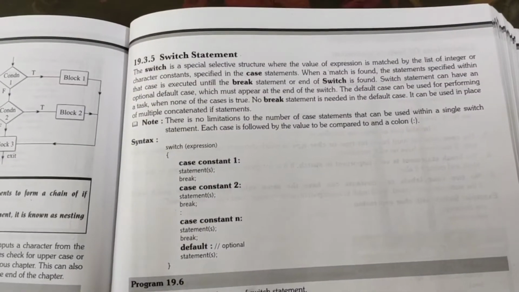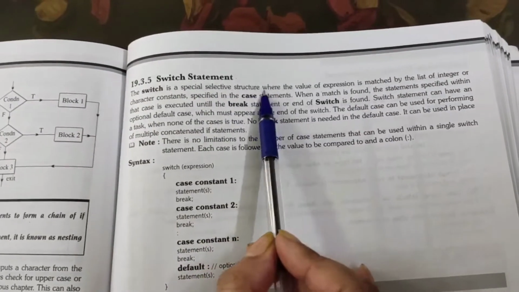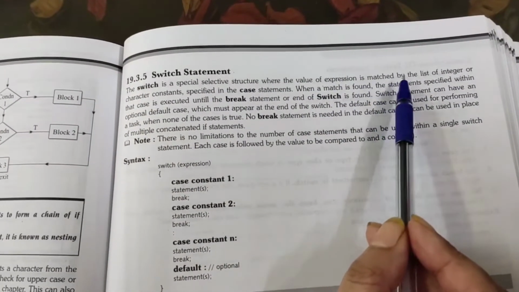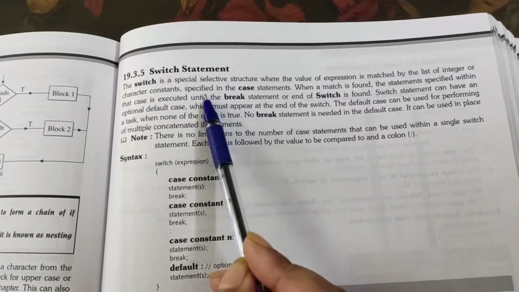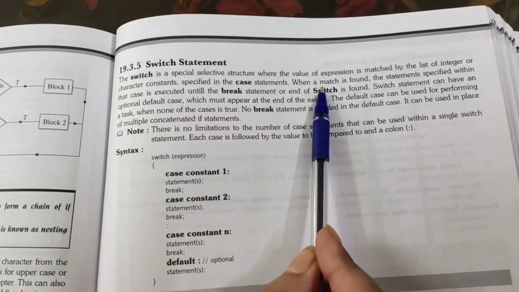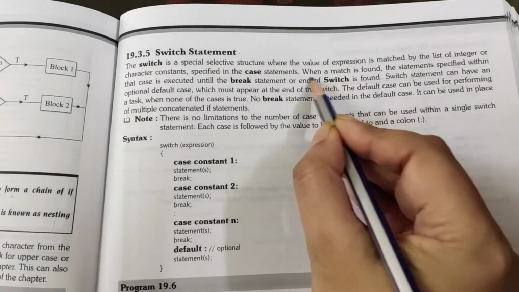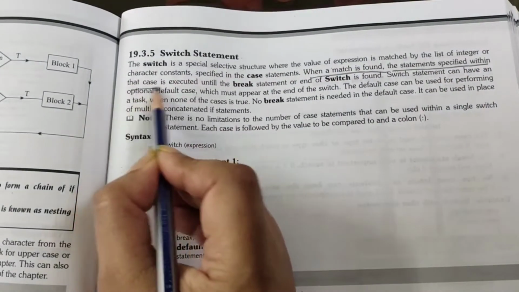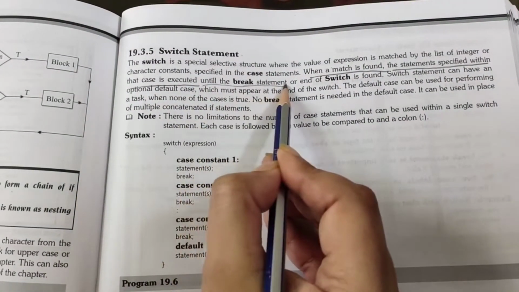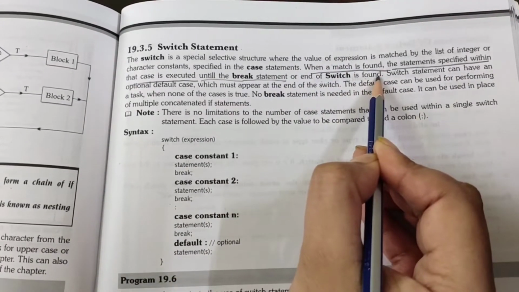Next we have our next statement, the switch statement. The switch is a special selective structure where the value of the expression is matched against a list of integer or character constants specified in the case statements. Now see here, when a match is found, the statement specified within the case is executed until the break statement or the end of the switch is found.